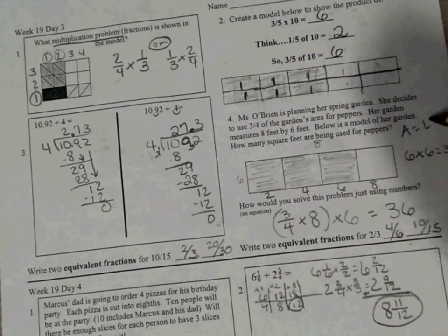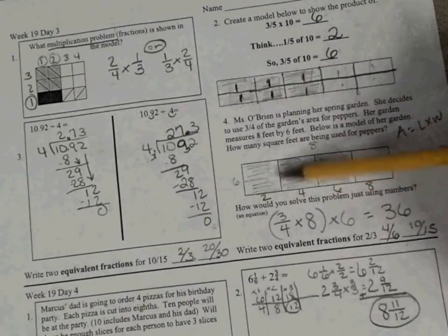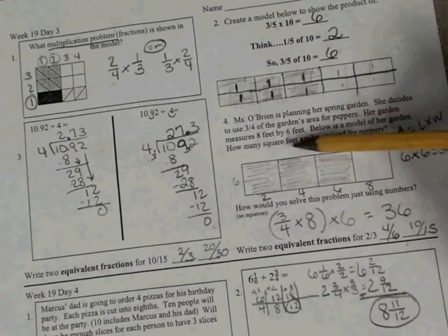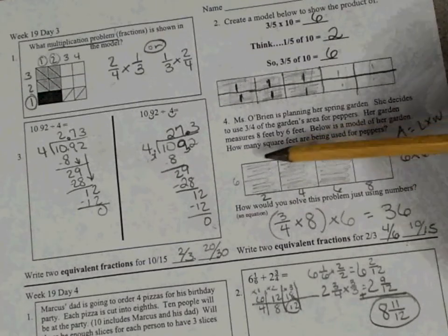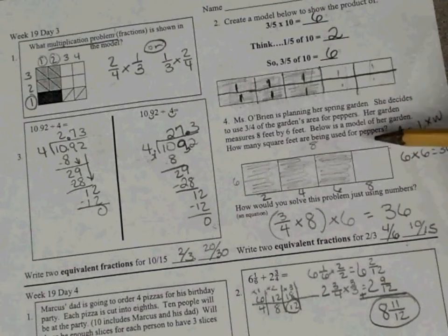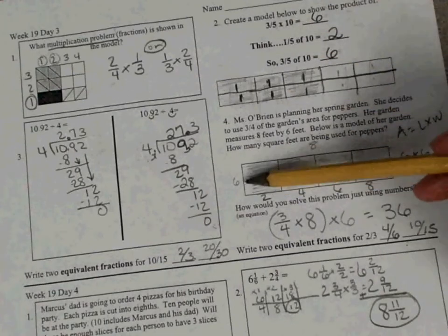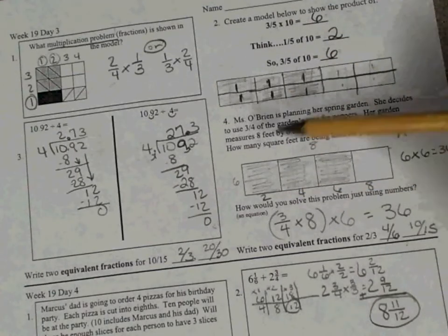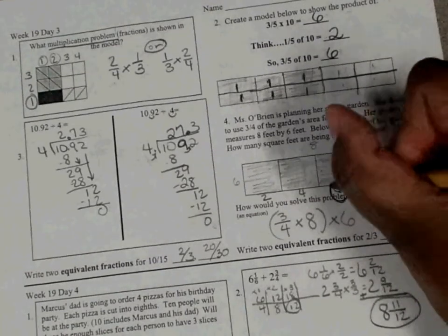Okay, well, remember the formula for area is area equals length times width, right? But I'm only using 3 of these 4 boxes. So how much would each one of these boxes be if this total width is 8? If this entire width right here is 8, and I'm only using 3 of these, then how much would each one of the boxes be? Well, this is 2, 4, 6, and that would be 8, but I'm only using 3, so 2, 4, 6.